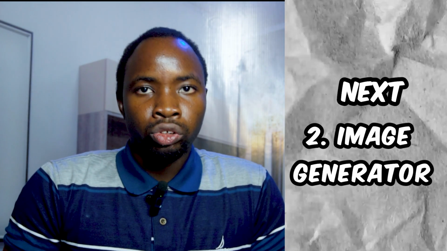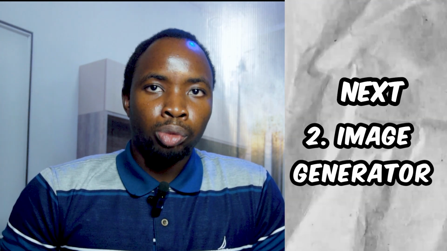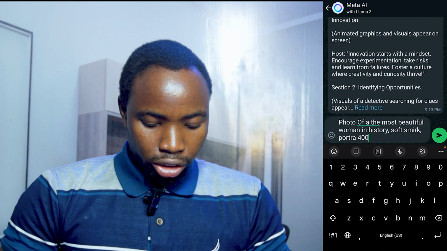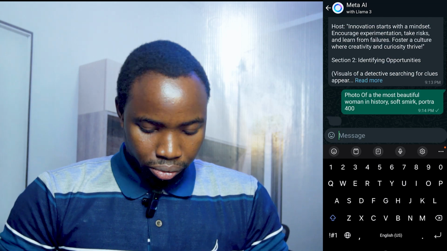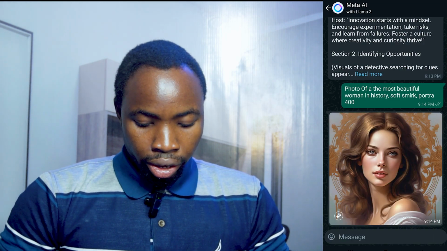So next on our number 2 list, we have the image generator. So now you can use this Meta AI feature to generate images. What you just need to do is to copy your prompt and instruct it on the type of image to generate. So immediately I just paste it on the message button here and click on send. So now as you can see, it has generated an image.